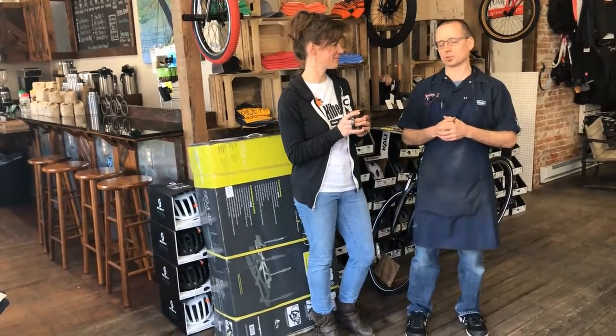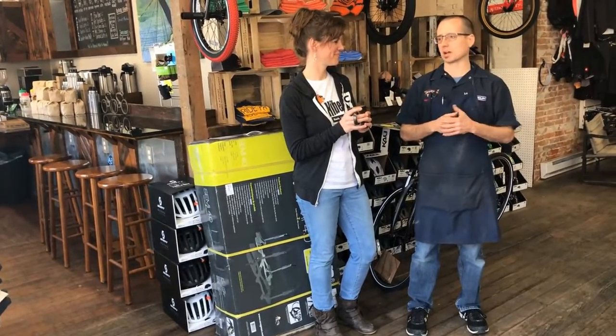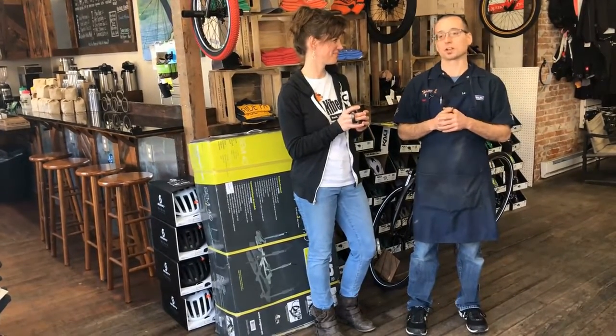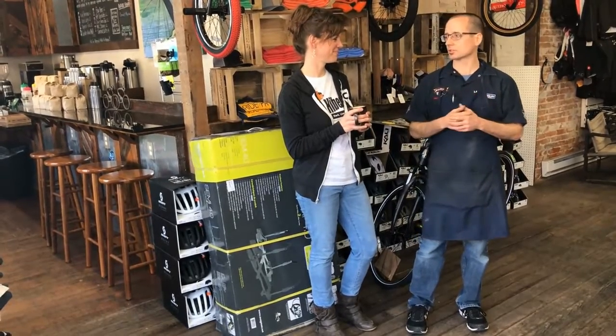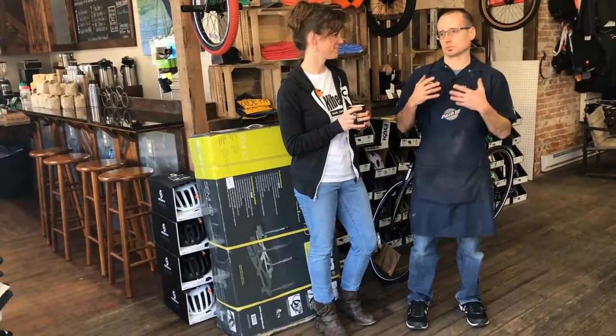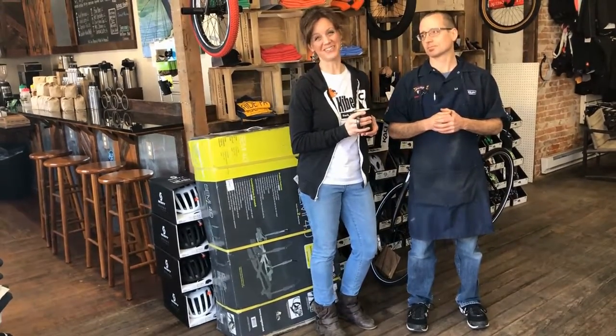And also it gives us an opportunity to kind of open our doors to the community and bring in people who might have been curious about the shop, but wouldn't have come in for bicycles, but they might come in for a cup of coffee. So it kind of allows us to reach out to the community in different ways. And now we drink really good coffee.